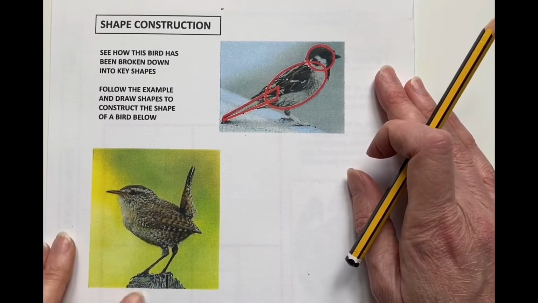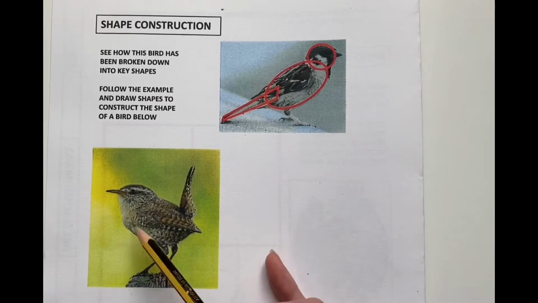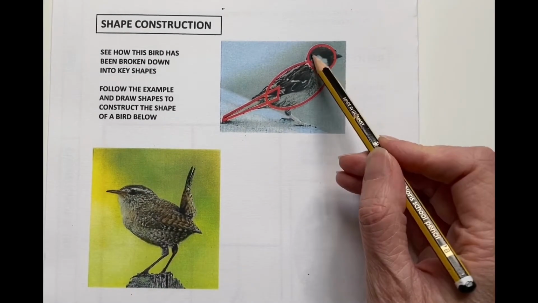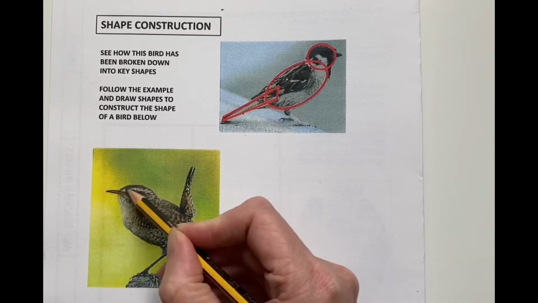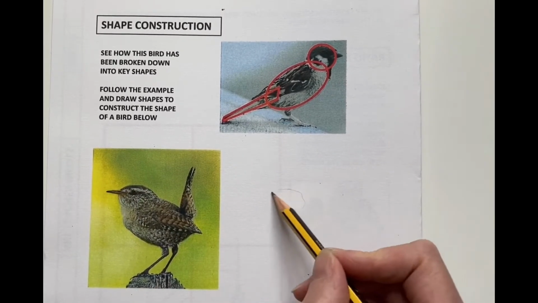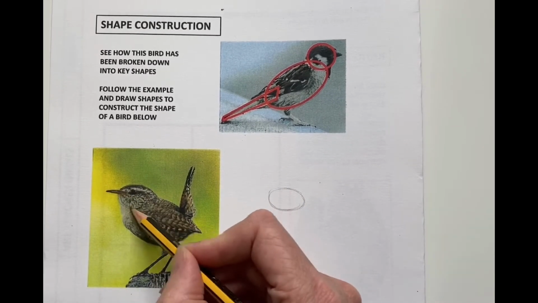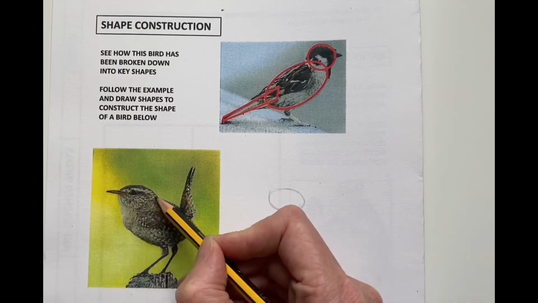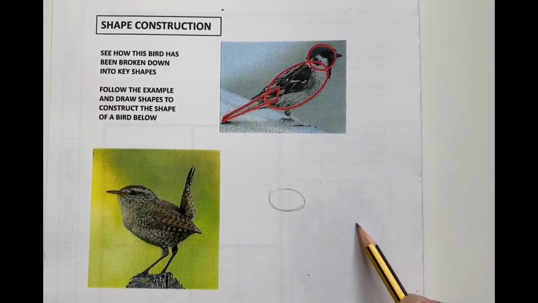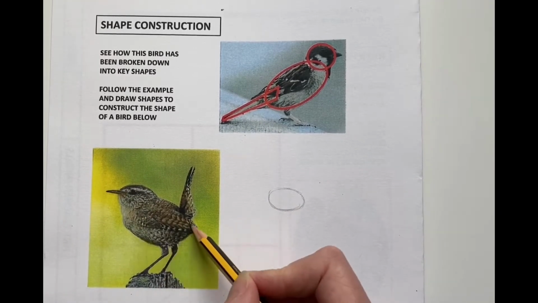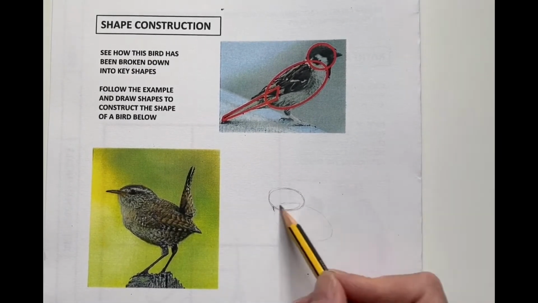So what you're going to do is look at this wren, which has similar features but in a different position, and break it down. Now in there, the skull was a circle, and if we looked for an oval shape, it's a longer thin shape, and I'd suggest it's at a slight tilted angle. See how I'm drawing onto here, and if you want to draw onto your image, that's absolutely fine. Now there's another oval here. It's not displaced behind it, it's actually over the top of it. So I'd say it starts about there, and again it's at an angle.